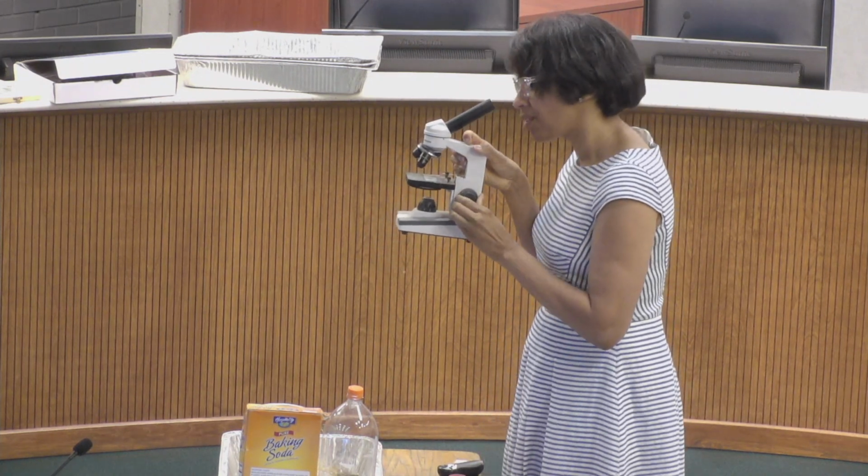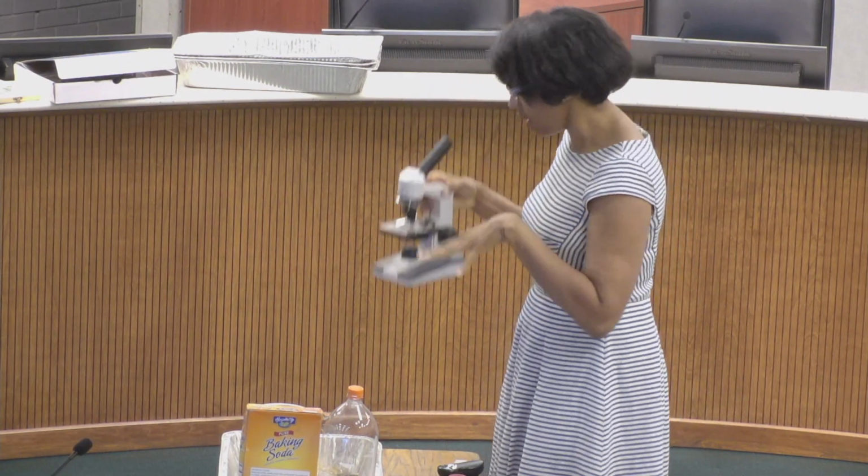So this one is a tiny smear of human blood. So many things inside of our blood. So I will put the slide, secure it with my clamps, and I begin the process of adjusting and trying to zoom in on that. I have lenses that magnify, make things look bigger. So these are tools that we use.